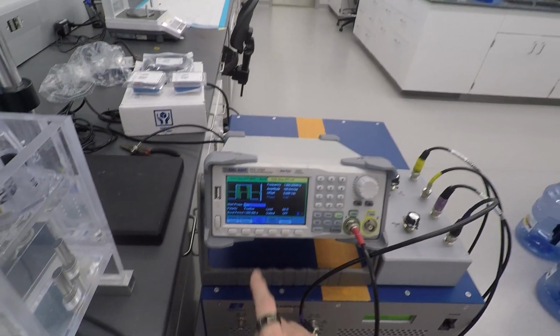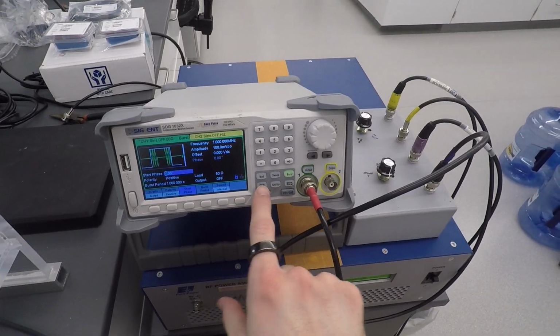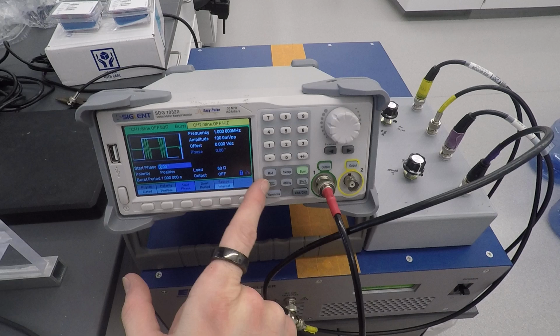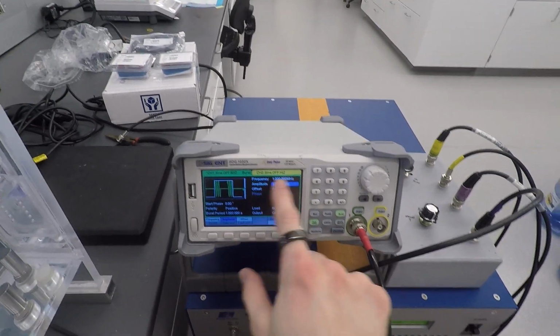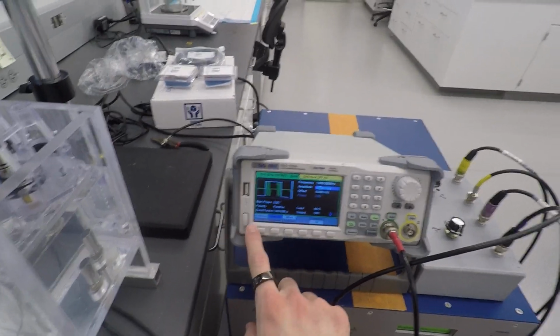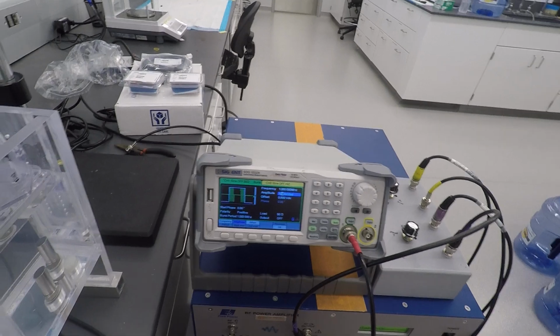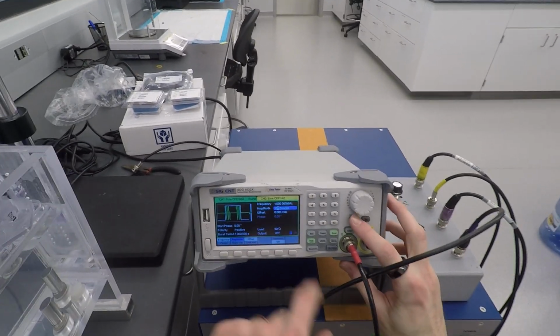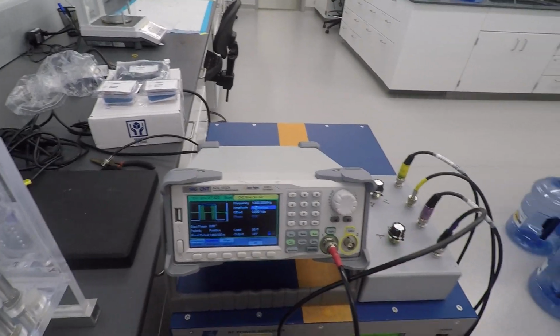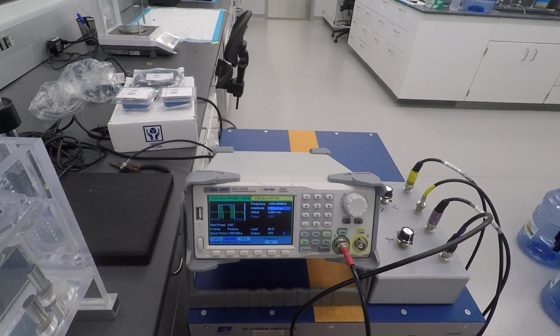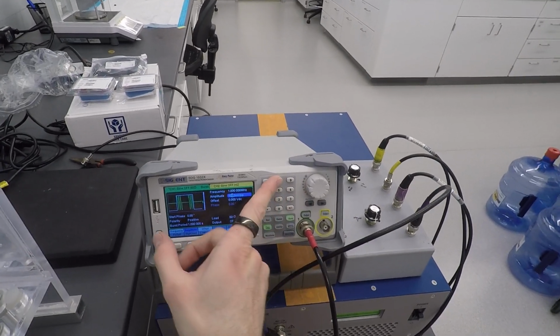So let's say we wanted to turn this on now. I'm going to go over to parameter here. If we press that parameter button, we can see our highlighted value comes up here. So now we can change any of these 3 values up here. So I'm going to lower our amplitude down to 80 millivolts. You can do this one of 2 ways. So the first way is you can manually input 80.